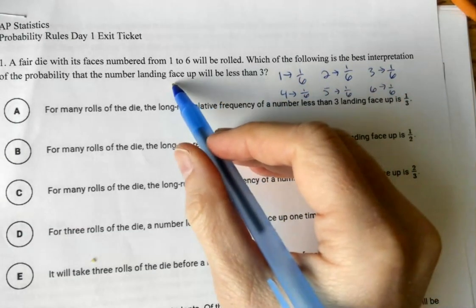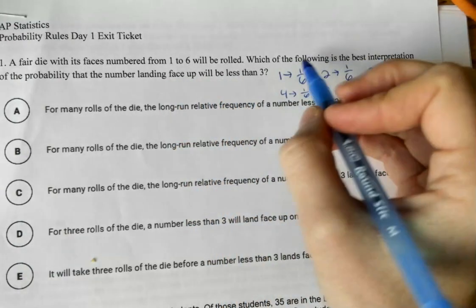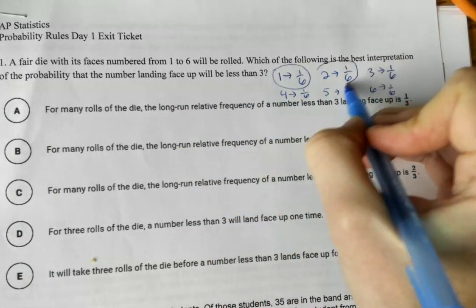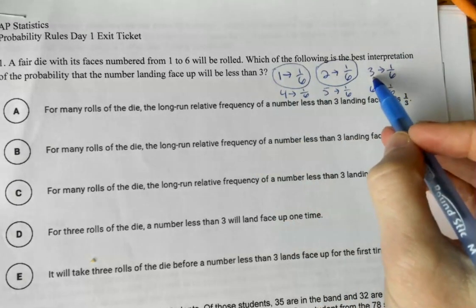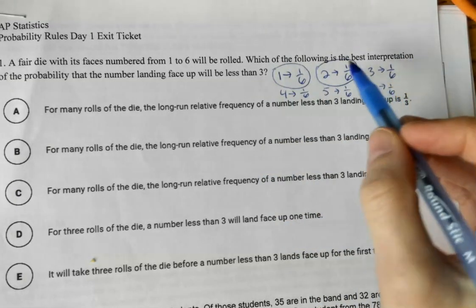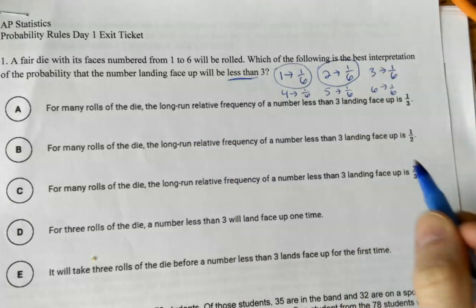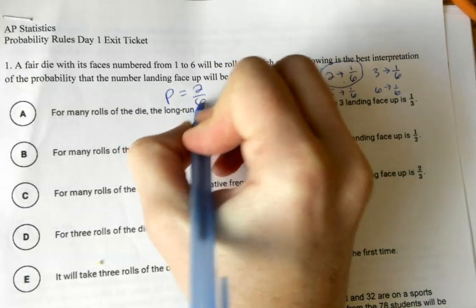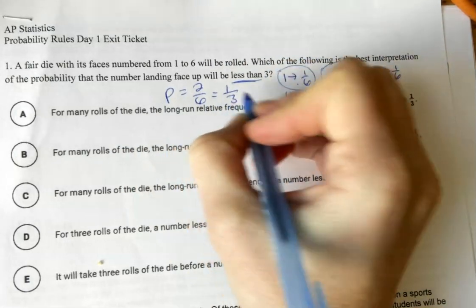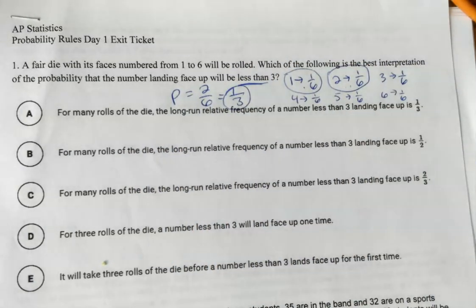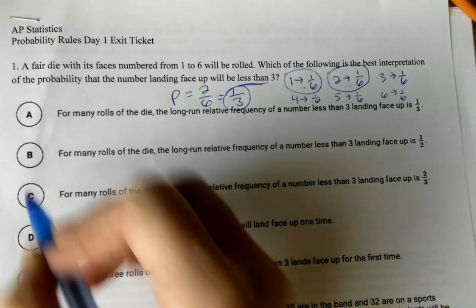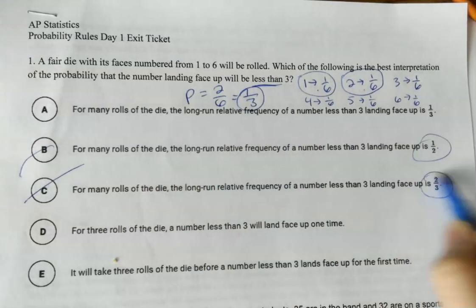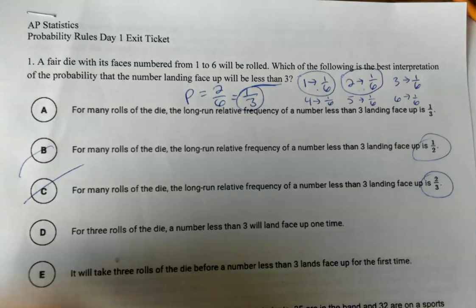The probability that the number landing face up will be less than 3. Well, 1 is less than 3 and 2 is less than 3. I can't include 3 because 3 is equal to 3, not less than, right? So I ended up having 2 out of 6, so my probability is 2 out of 6, which can be reduced to 1 over 3. So automatically I can eliminate B and C because they have 1 over 2 and 2 over 3.